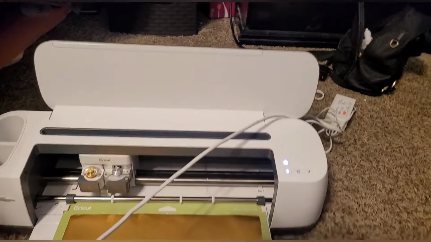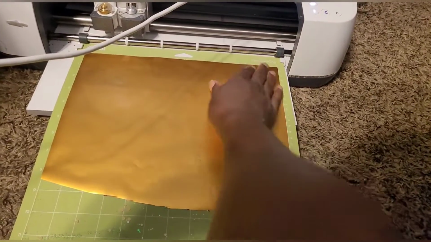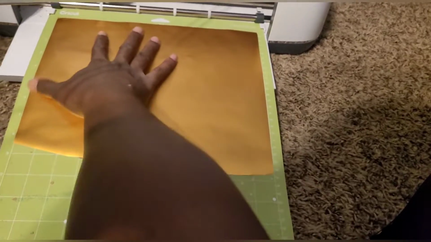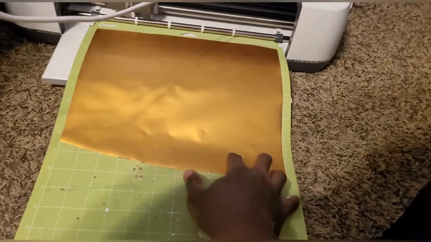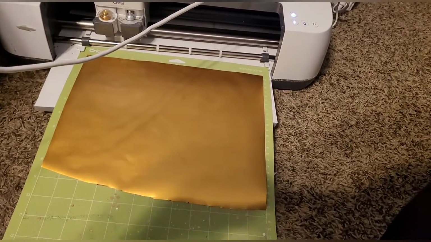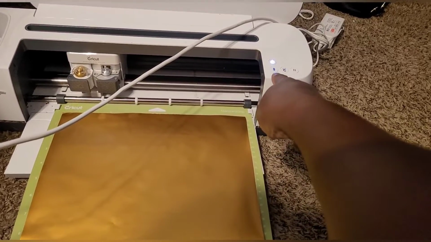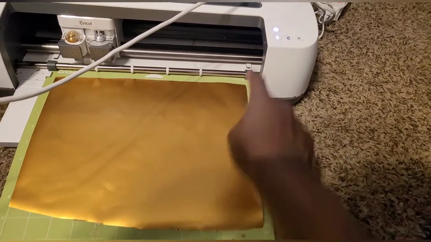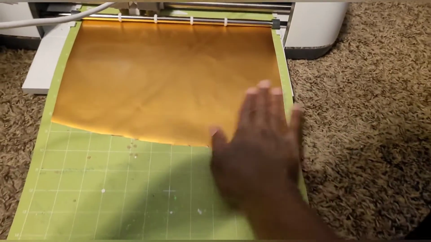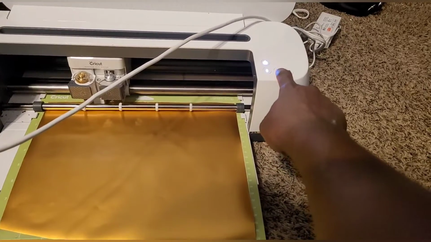I've loaded my foil onto the mat. You want to make sure that your material is sticking to this mat because again, you don't want it moving all over the place. And I only cut the material to about 8 inches because I know that's how long my phrase is going to be. Now my Cricut is instructing me to press this button right here. And what it's doing is feeding the mat into the Cricut to prepare it to cut. And then I'm going to press this C right here, and basically that's the cut.